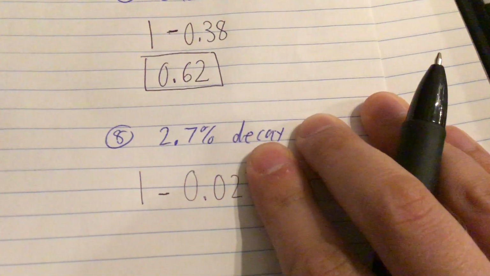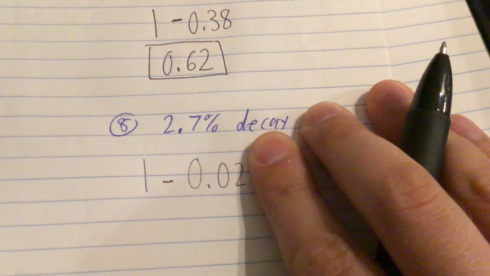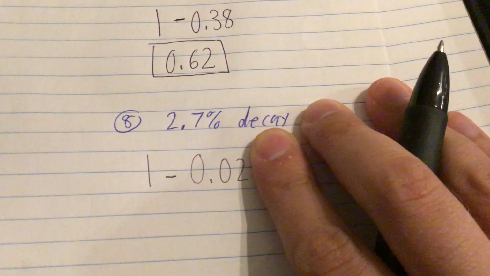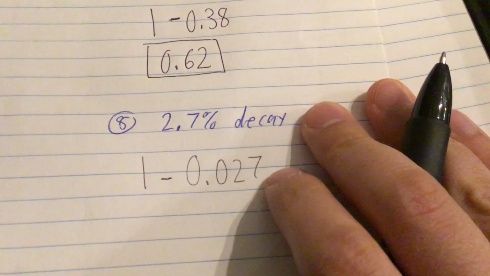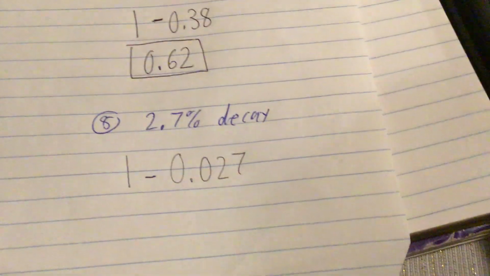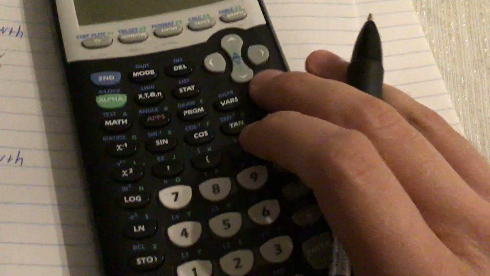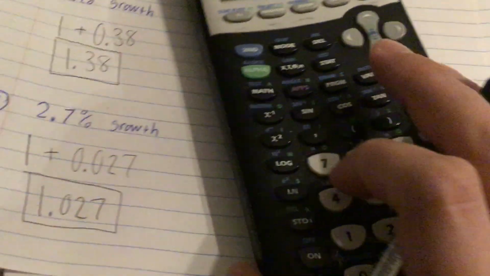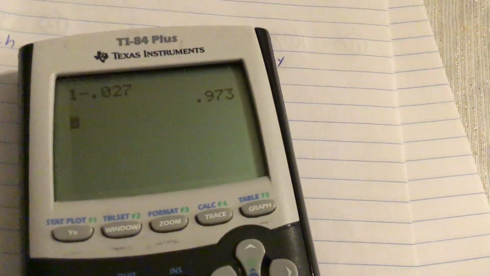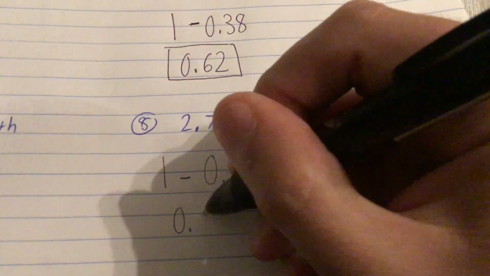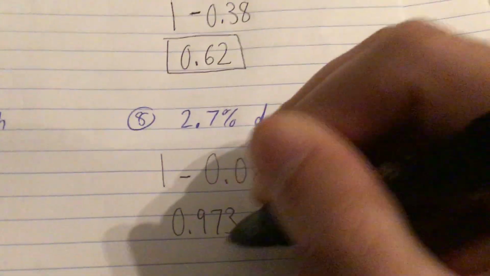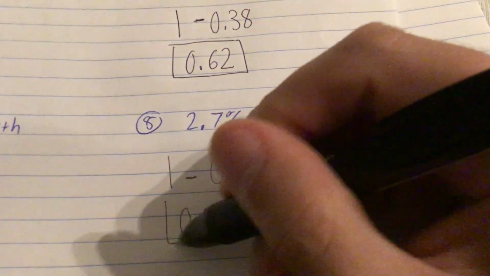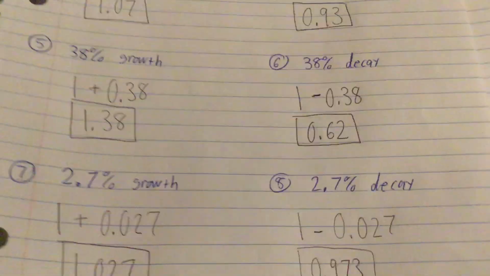So let's just round it and say that 2% off would be 98% of the original price. But then if I lose this, that would be 97.3. But I'm just going to double check with the calculator. 1 minus 0.027. So that'd be 0.973. I would pay 97.3% of the original price. So that would be my scale factor.